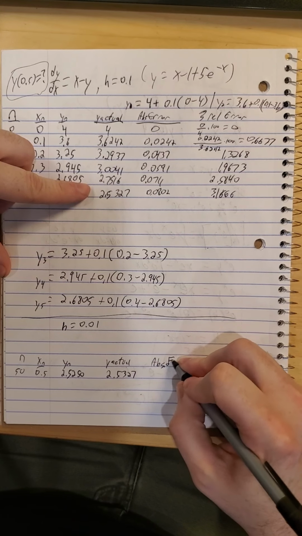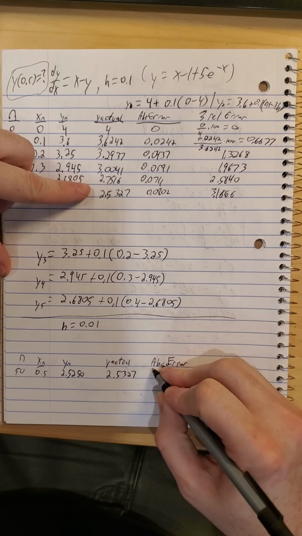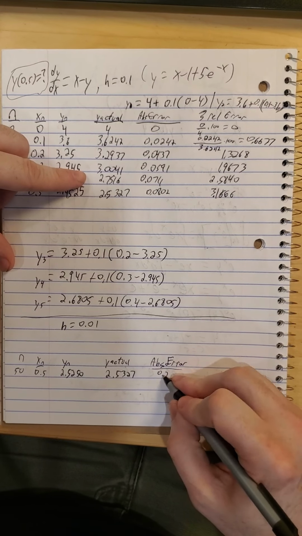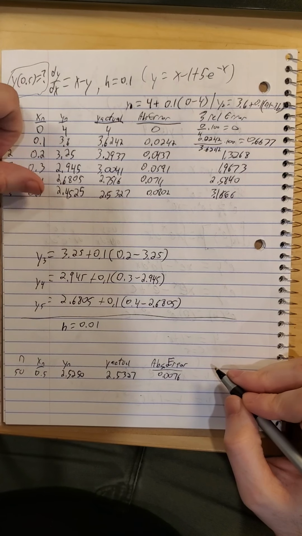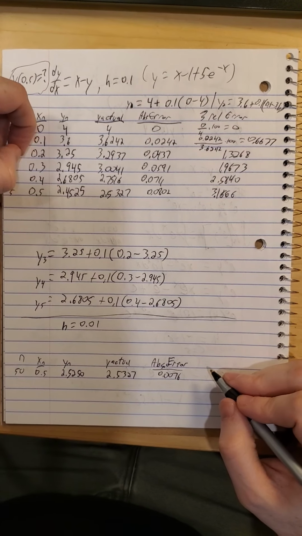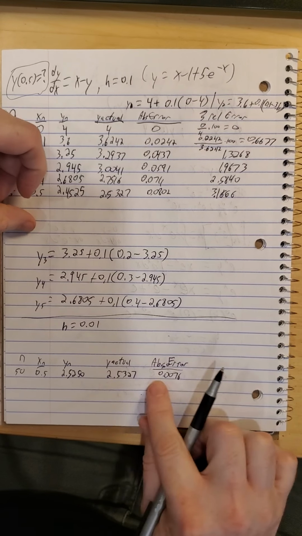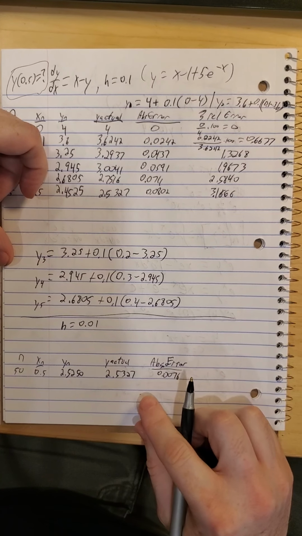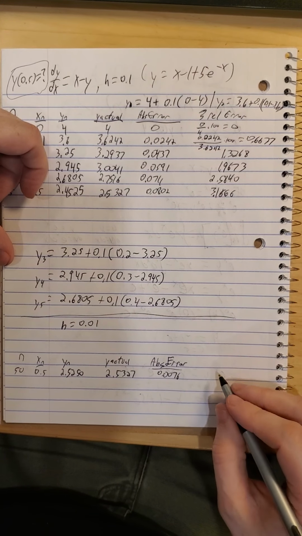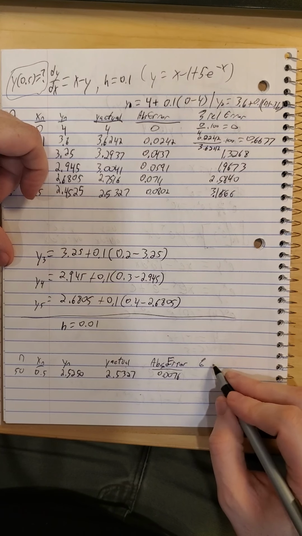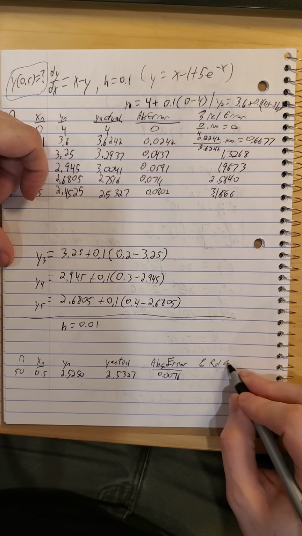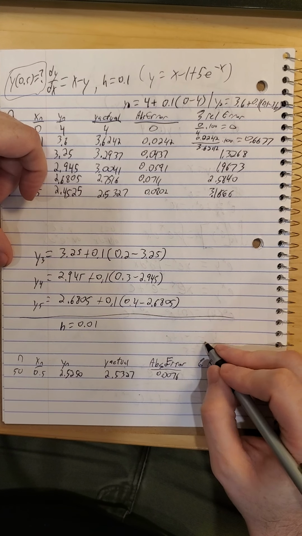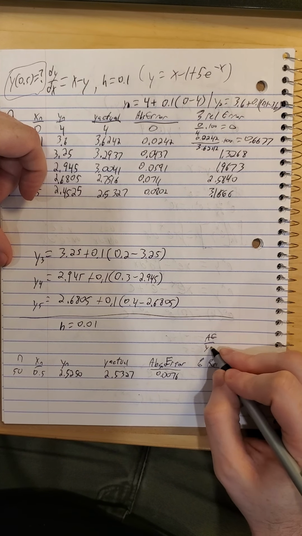So our absolute error, 0.007, and I think it rounded it down to a 6, since we had digits beyond what you see here. So sometimes that will be off by just a hair. So then our percent relative error, which again is absolute error divided by y actual, and then slide the decimal 2 spots.